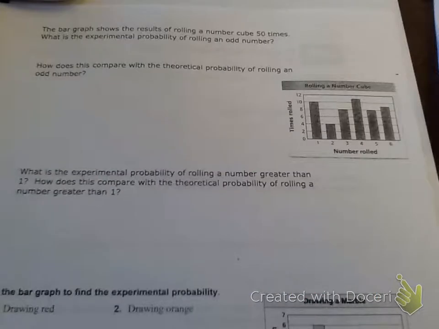Alright, on to the back page. The bar graph shows the results of rolling a number cube 50 times. What is the experimental probability of rolling an odd number? How does this compare with the theoretical probability of rolling an odd number? Okay, so, what is the experimental probability of rolling an odd number?